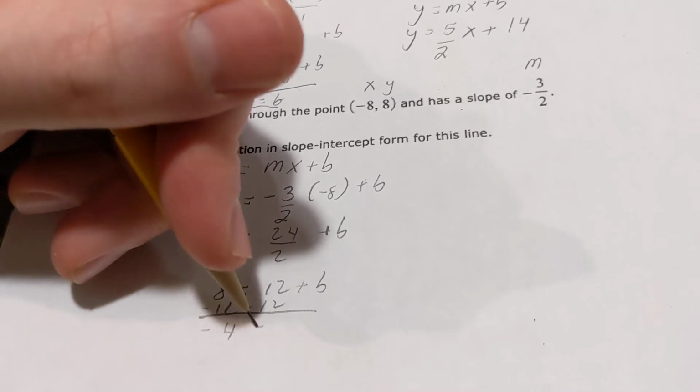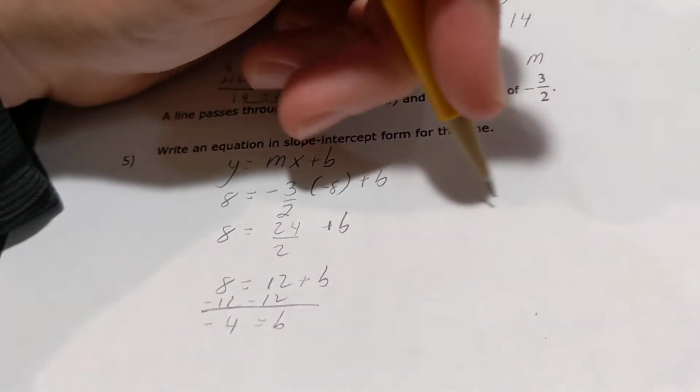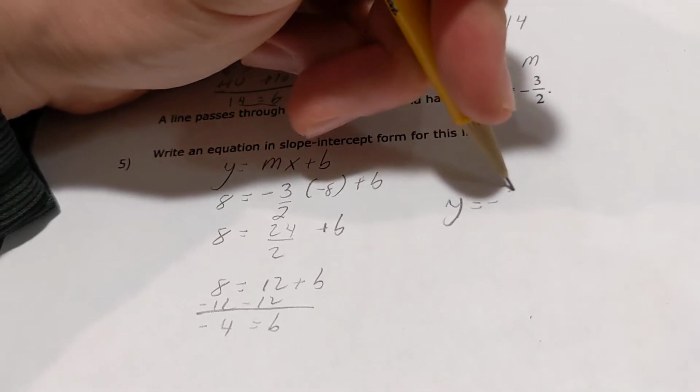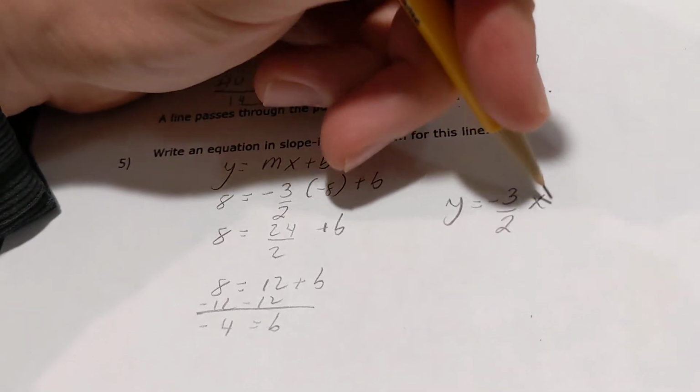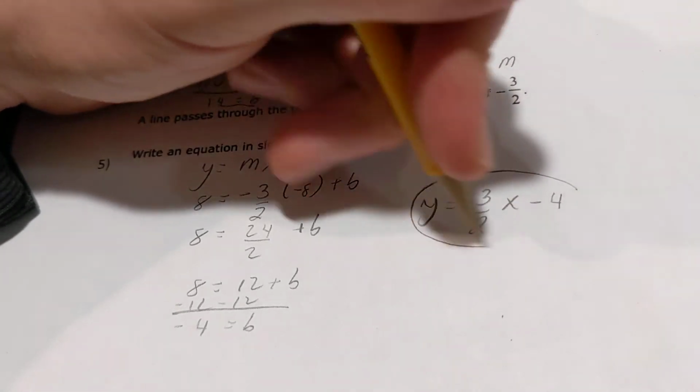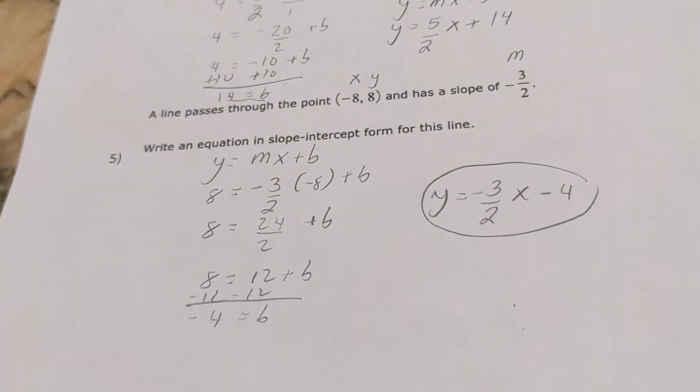So -4 is equal to b. So your equation is going to be y equals, the slope is -3/2, -3/2x minus 4. Okay. All right. So that's the first page. Let's go to the back.